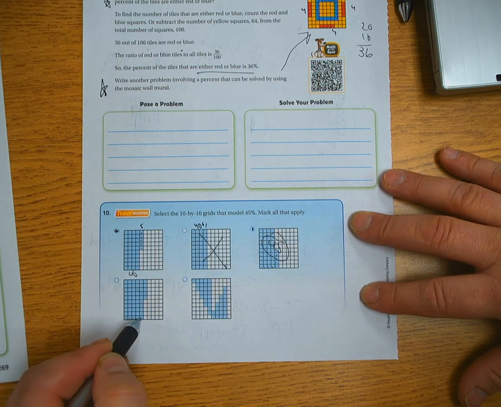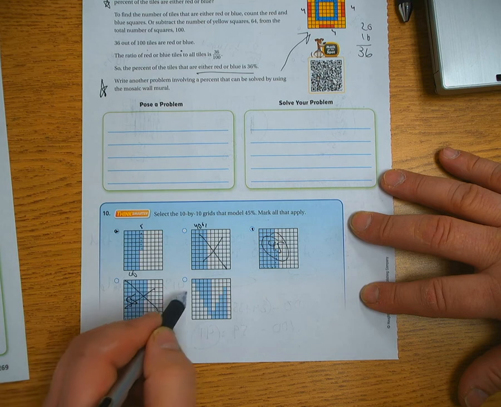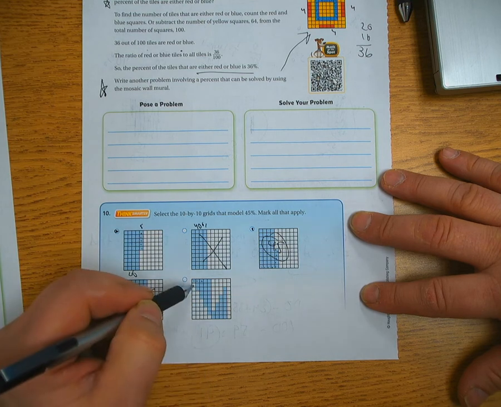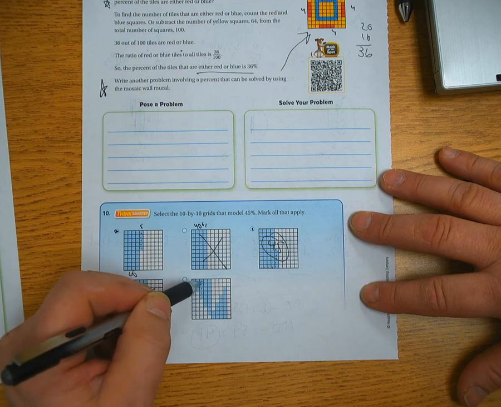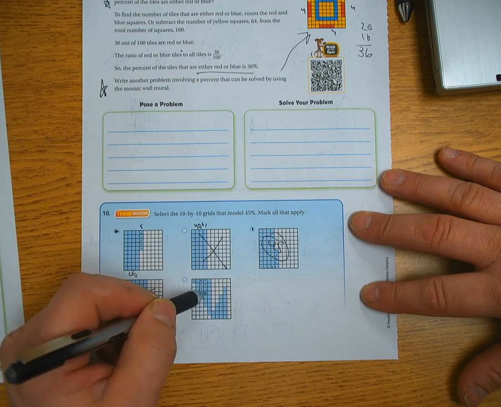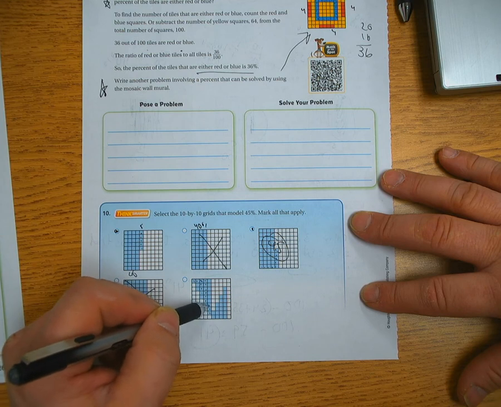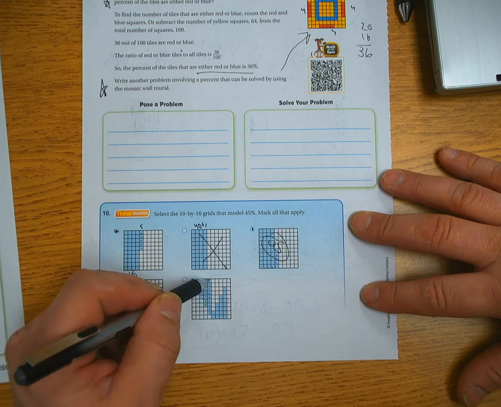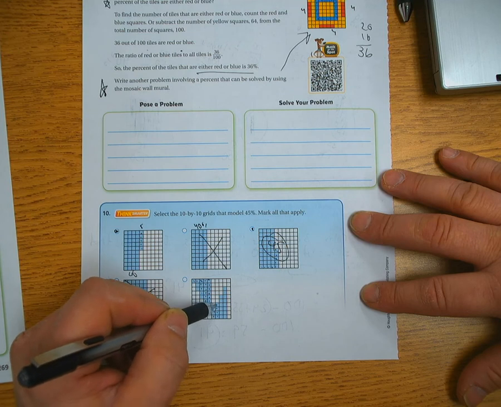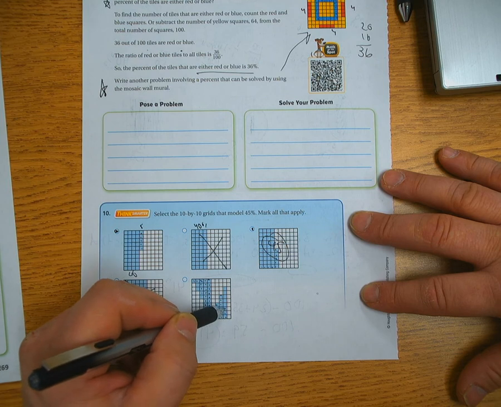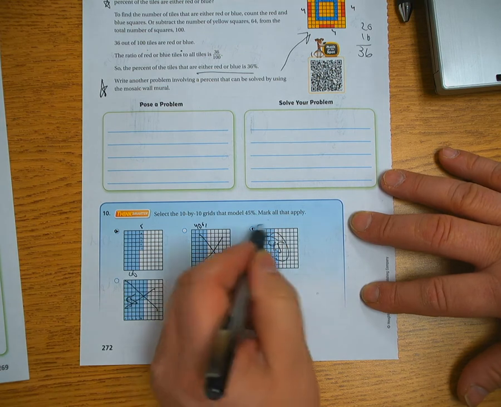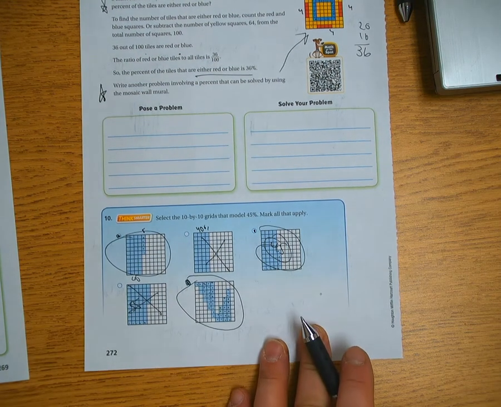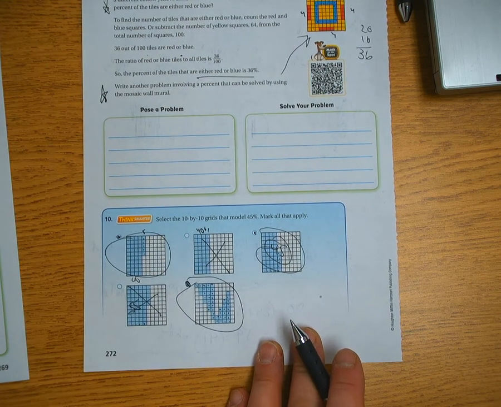10, 20, 30, 40, 55. So nope. 1, 2, 3. Well, let's see. Counting up one by one through 45. So this one is also 1. So we've got those 3 are 45. And that is your share and show video.